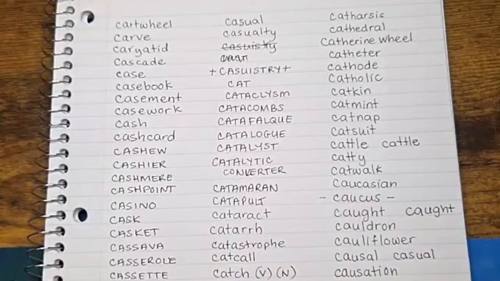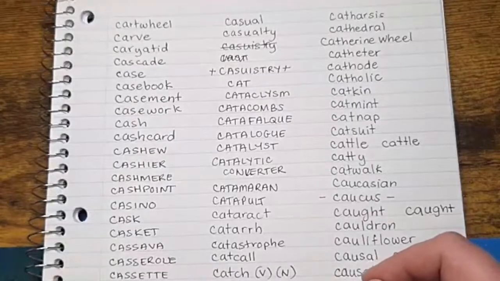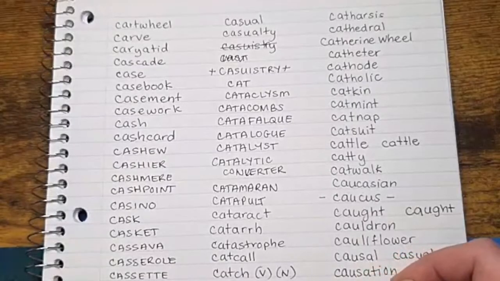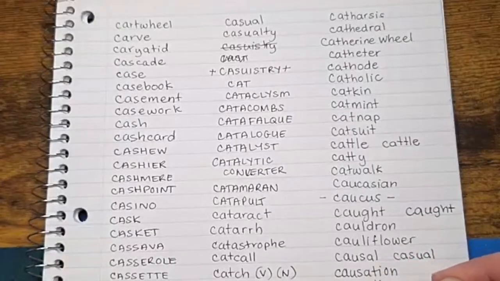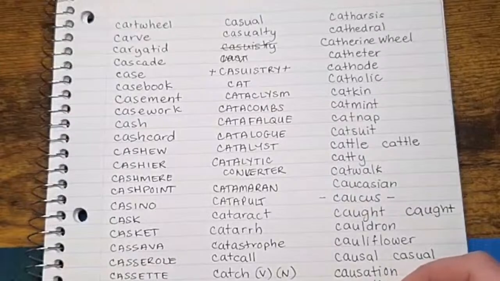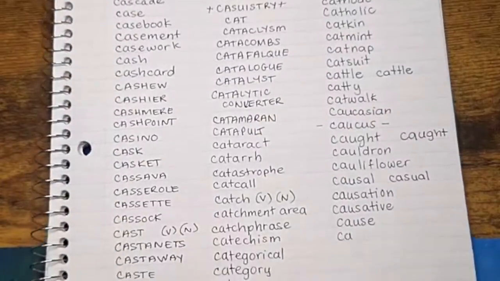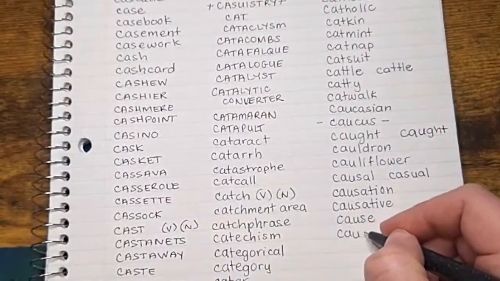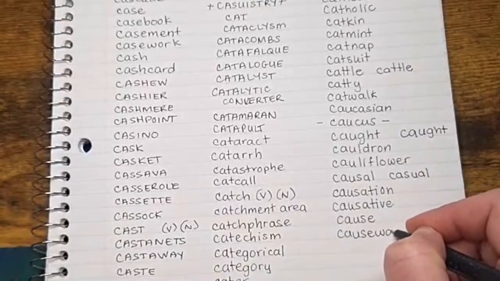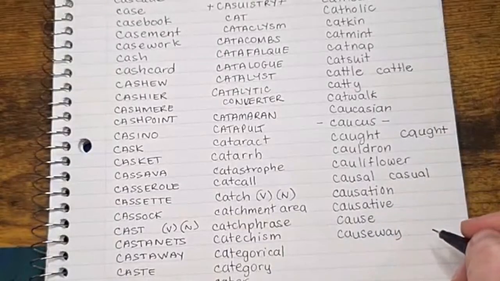And next we have causative. And then we have cause. I think we finally moved away from cat. Then we have causeway.